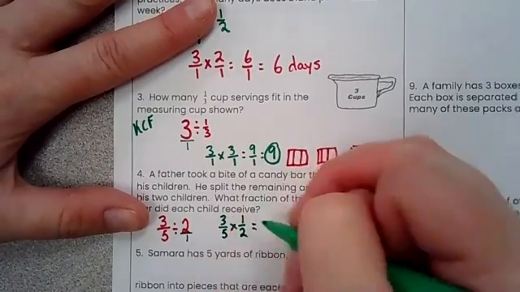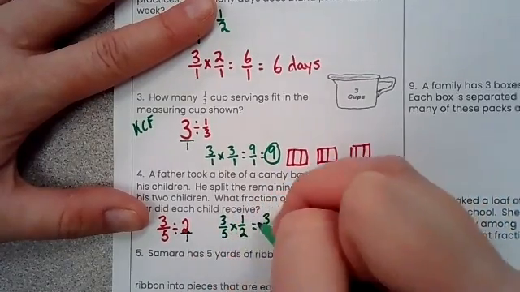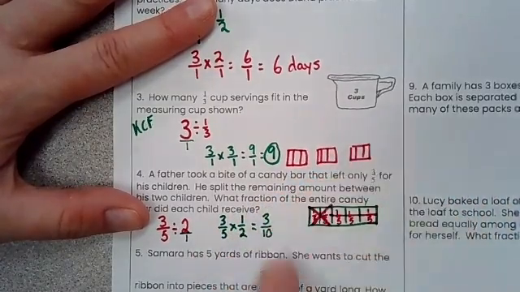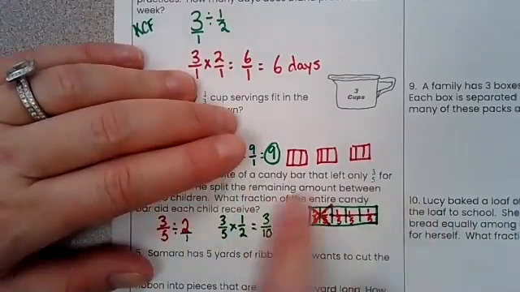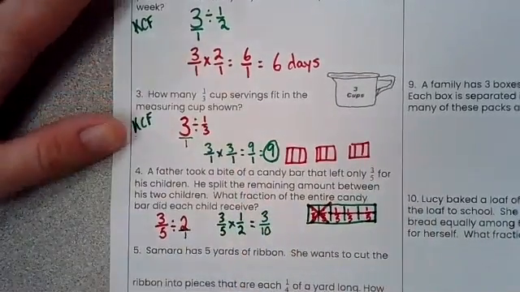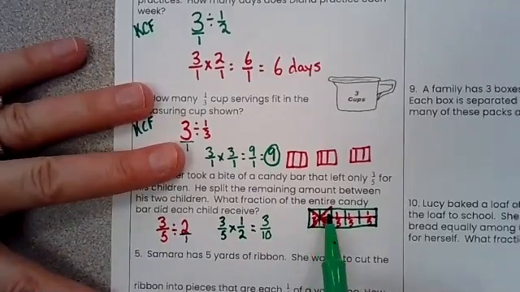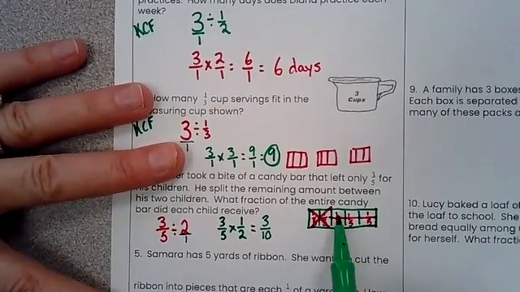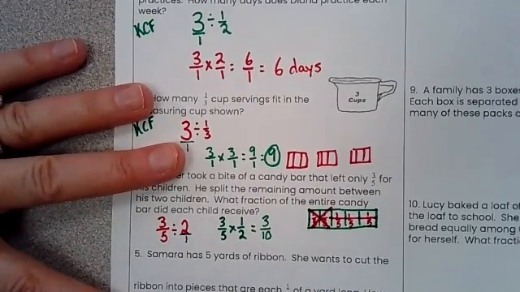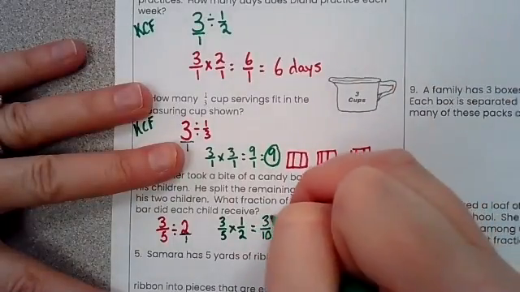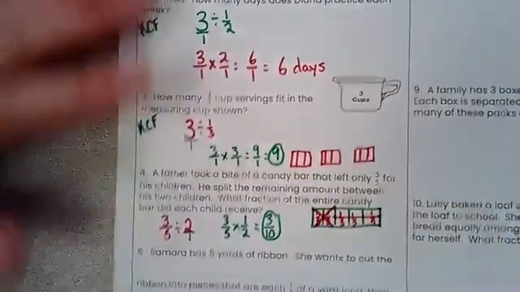So 3 times 1 is 3. 5 times 2 is 10. Each kid is going to get 3/10 of the entire candy bar, which makes sense because this thing got divided into 10 pieces and each kid is going to get 3 of those. So 3/10 of the entire candy bar.